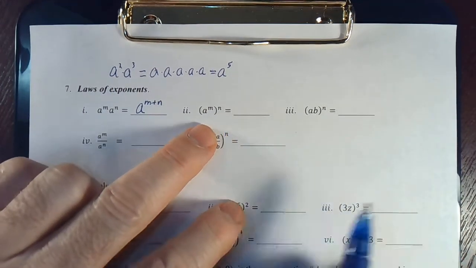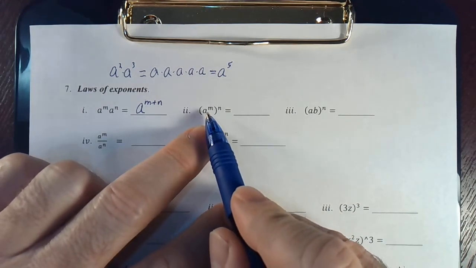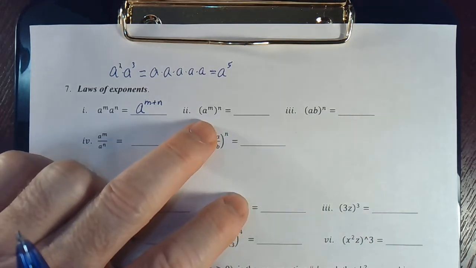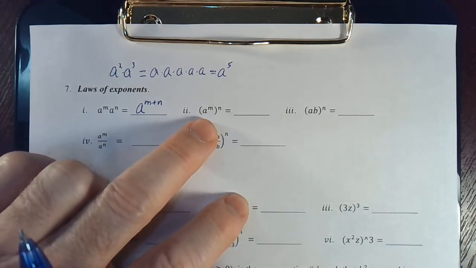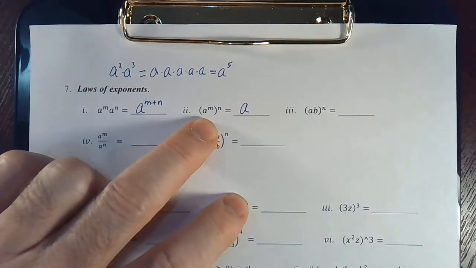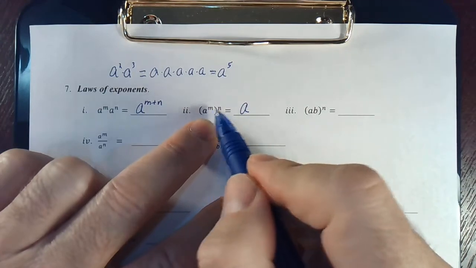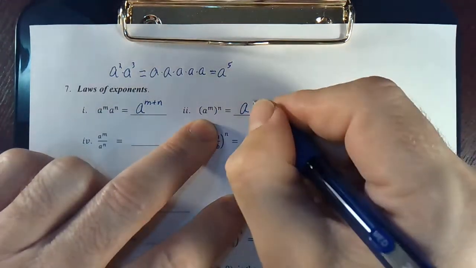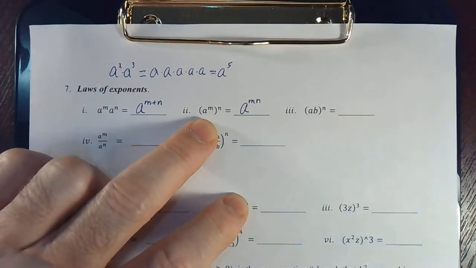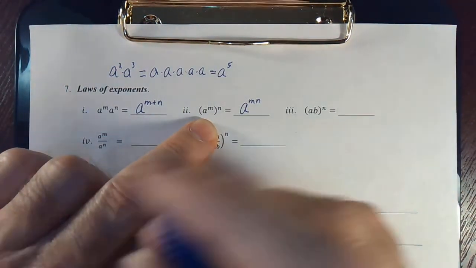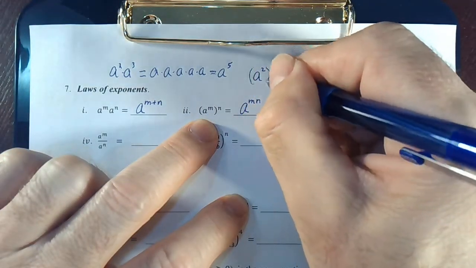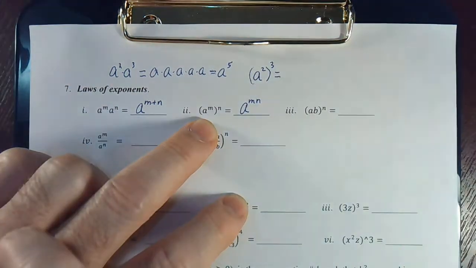Okay? This next one is a to the m, the whole thing raised to the nth power. Do you remember what that is? It's going to be a raised to what exponent? Well, you multiply the two exponents, m times n. So it's just a to the m n. And similarly, if you forgot that, just do an example.